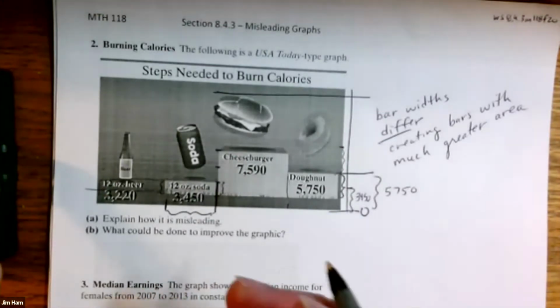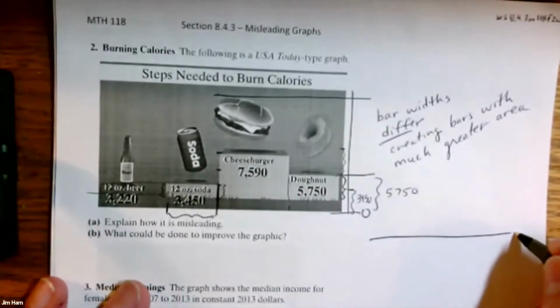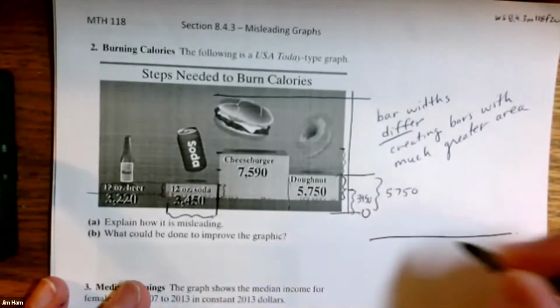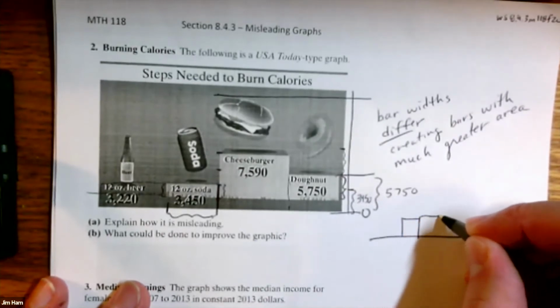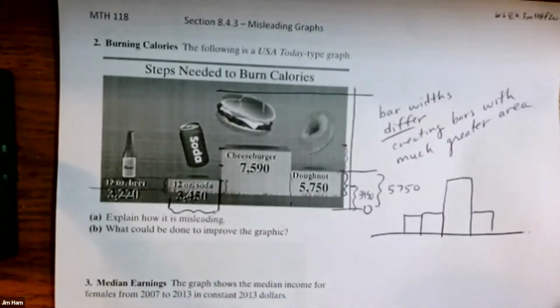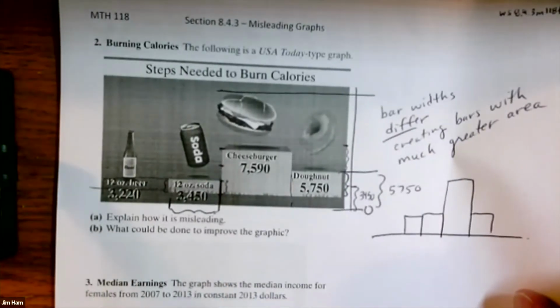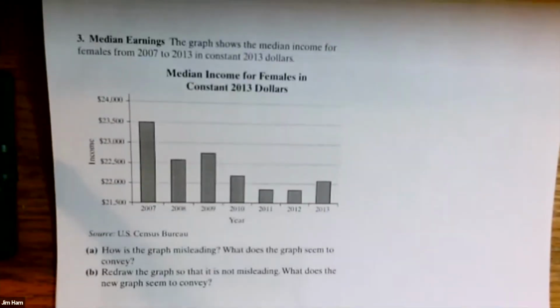So if you wanted to get something more accurate, you make the horizontal scale accurate and then have these bars about the same width. And of course, that's how you could improve it. So look for that. Look for unequal bars. Look for these pictographs where these pictures actually take you higher than they otherwise should be. All right, let's look at the next one.